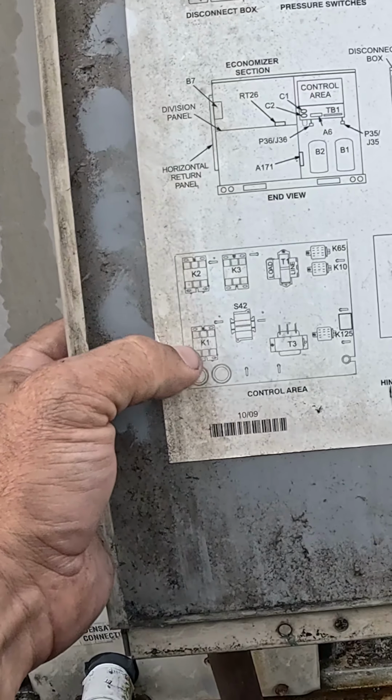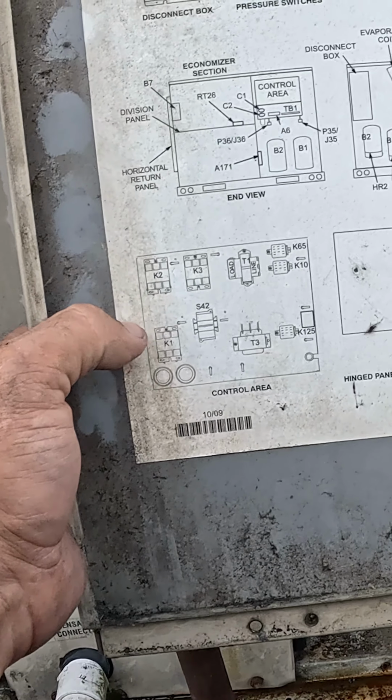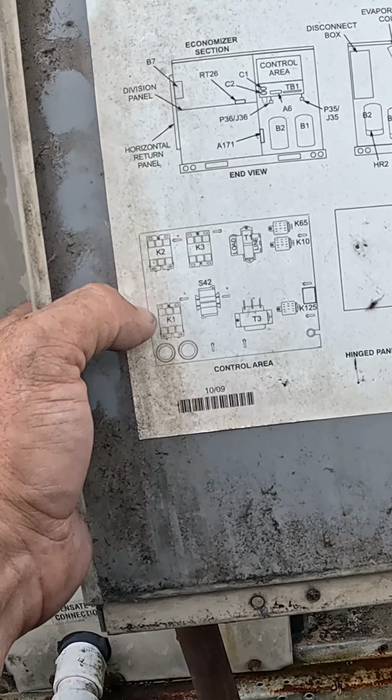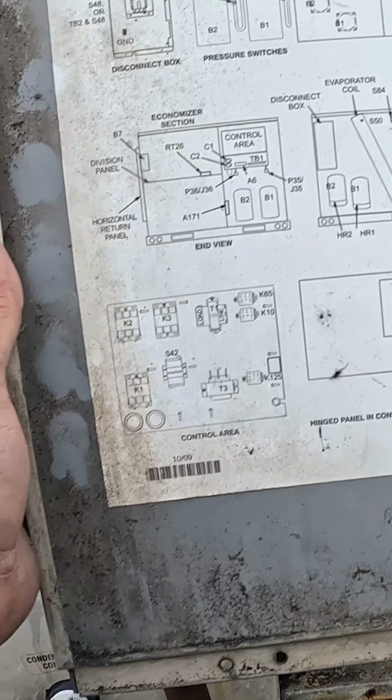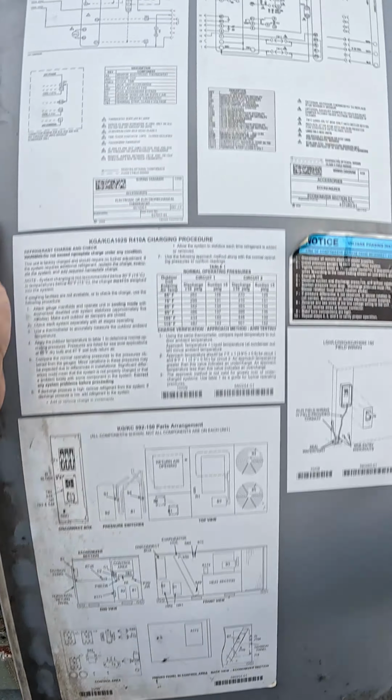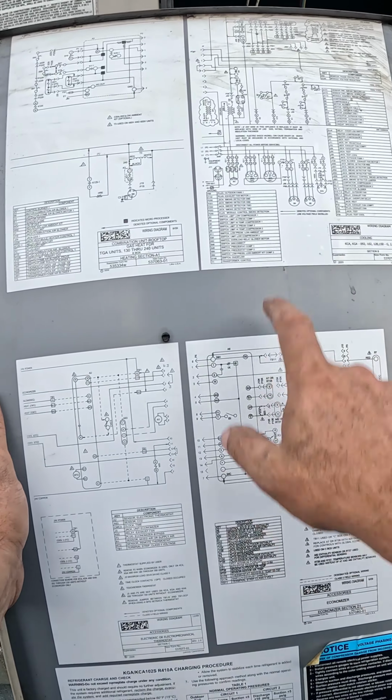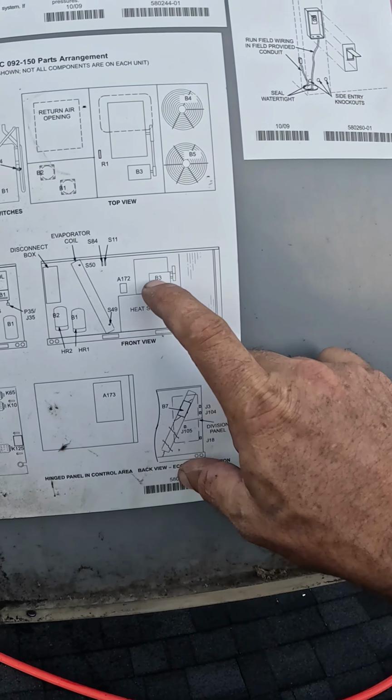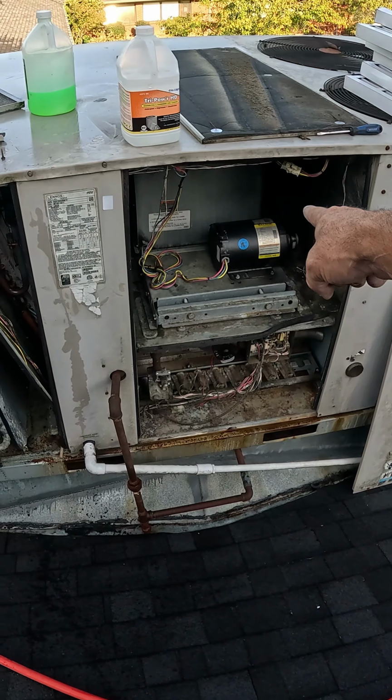So I guess use this for more of a general guide, but you'll still have to use some common sense whenever they have something wrong. For the most part, these are going to be way more accurate. B3 is our blower, which is there.